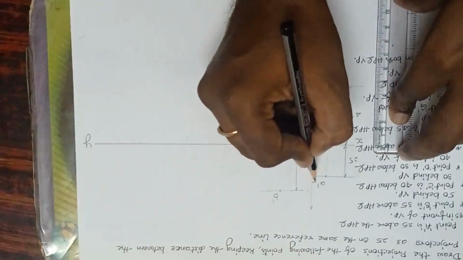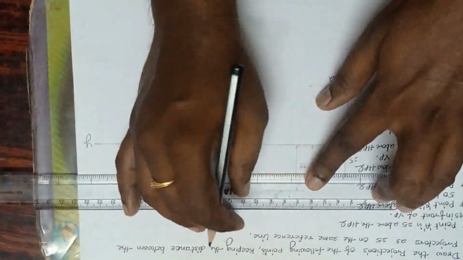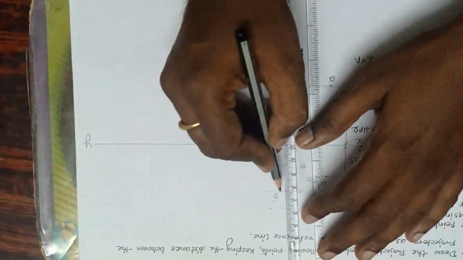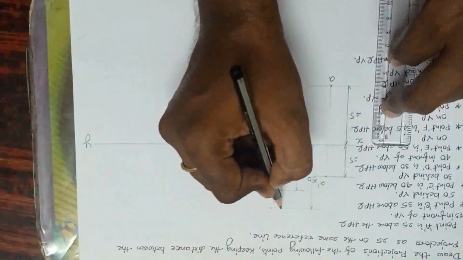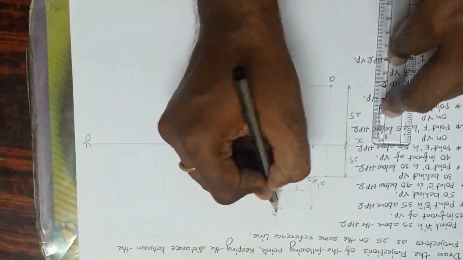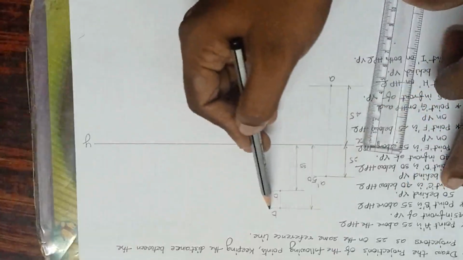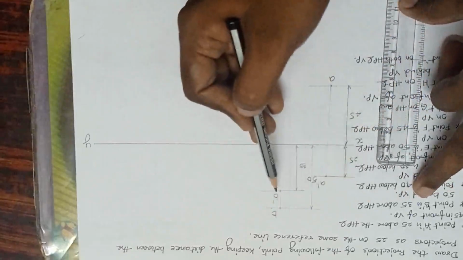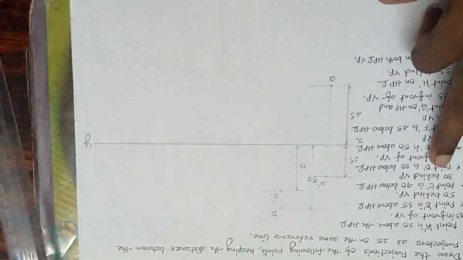This is 50. This is B only, right? Distance from VP falls on the HP, so no need to put dash. Distance from the HP falls on the VP, I have to put the dash. Done.